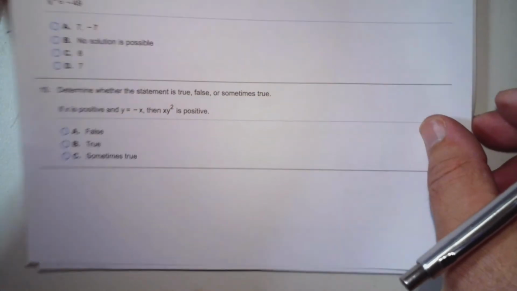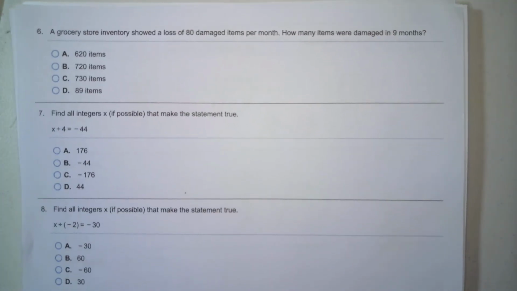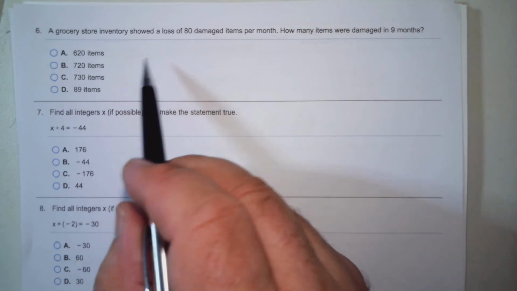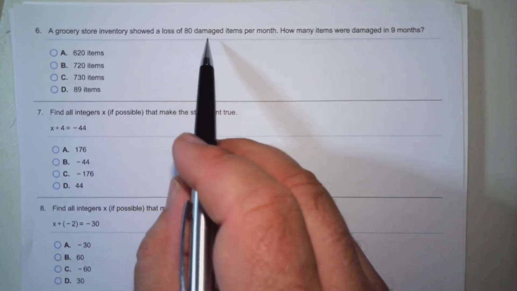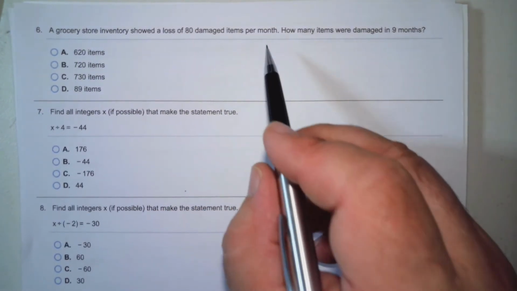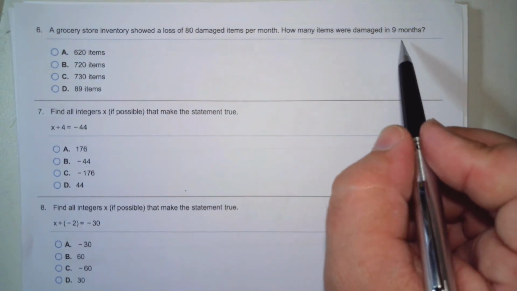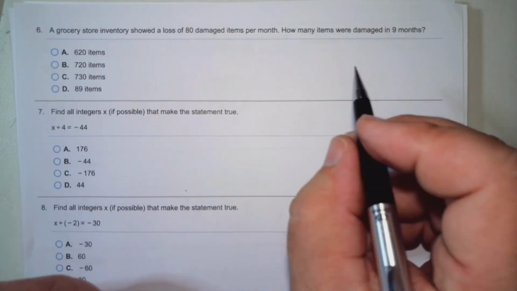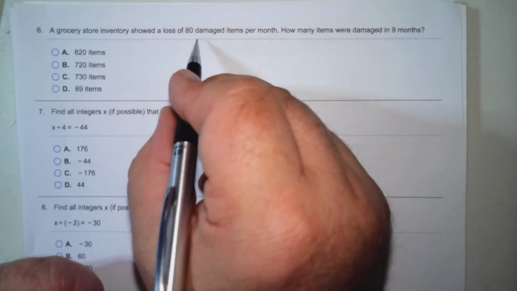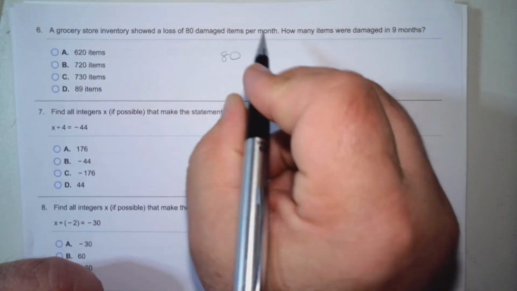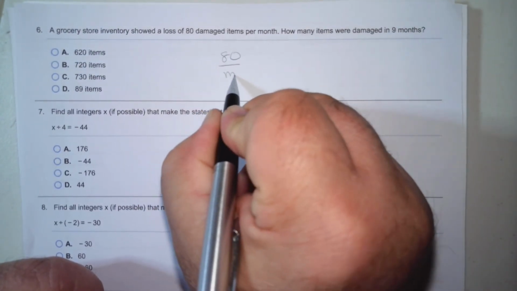Alright, next sheet. A grocery store inventory showed a loss of 80 damaged items per month. How many items were damaged in 9 months? So it's 80 per month.